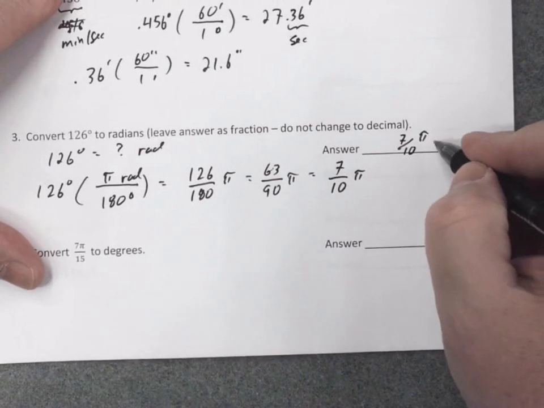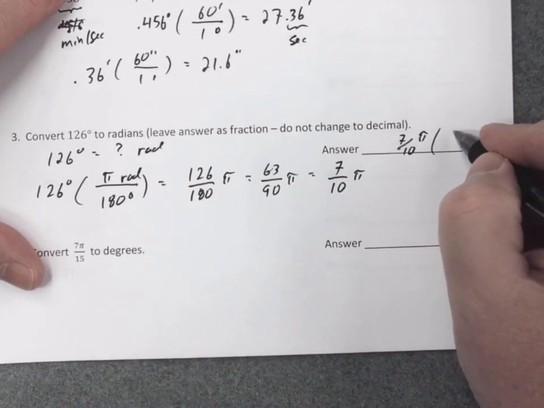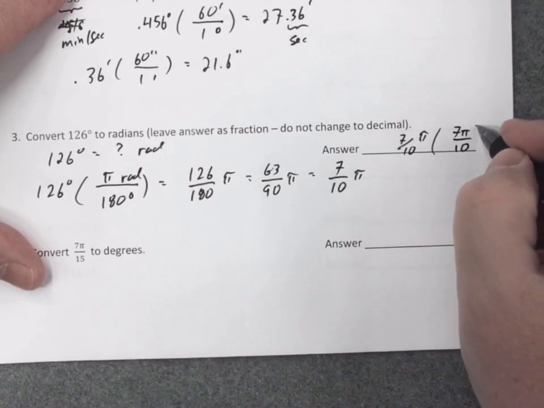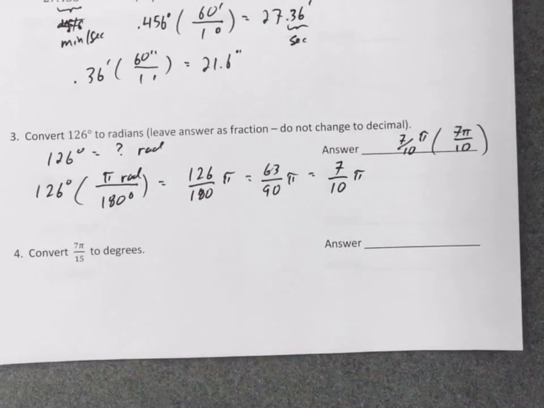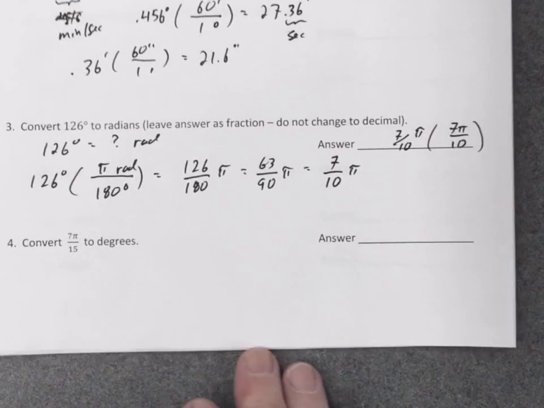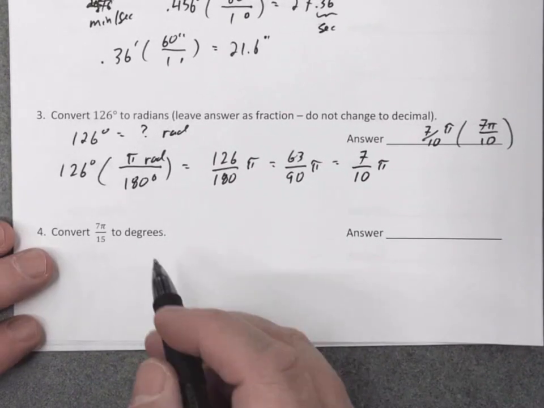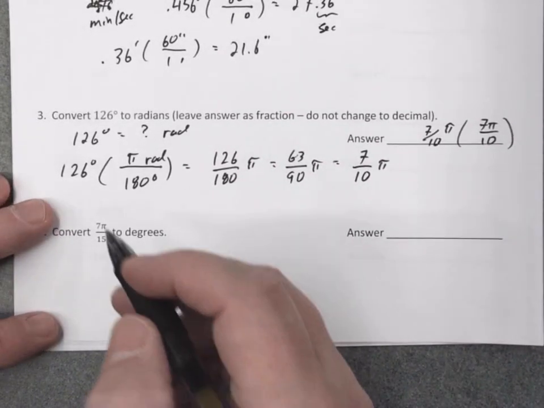Or I could write it a little better maybe. 7 pi over 10, to be clear that the pi is up in the numerator. And now we go the other way. We're given an angle in radians and want to convert it to degrees.